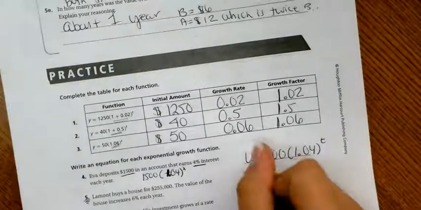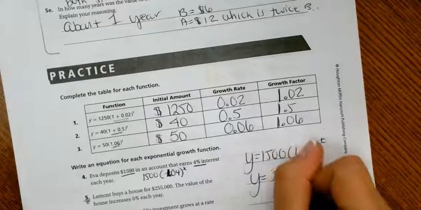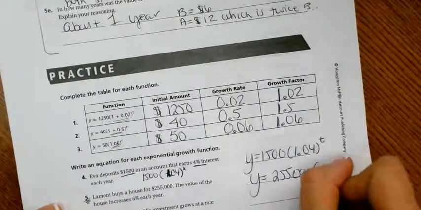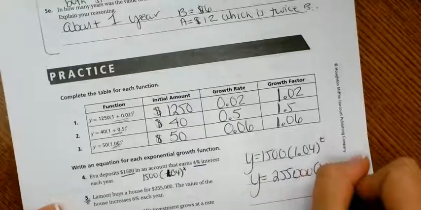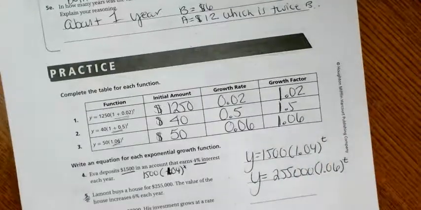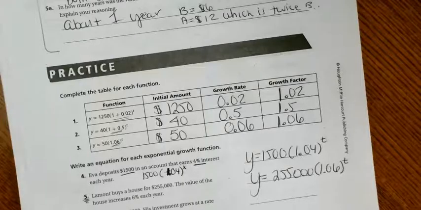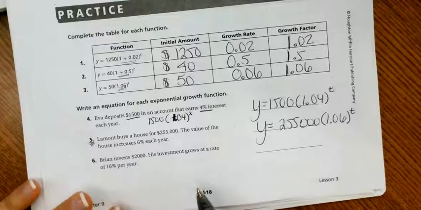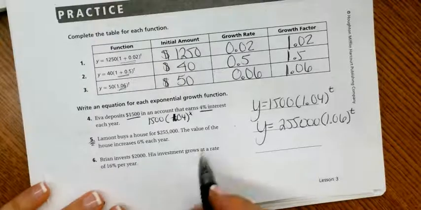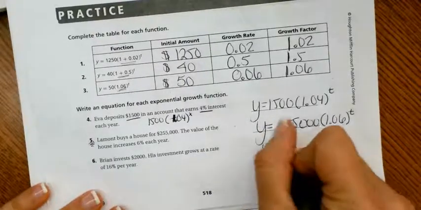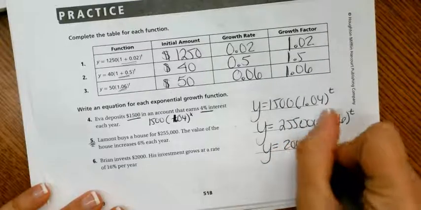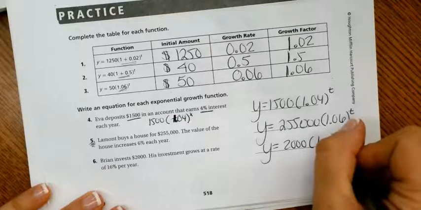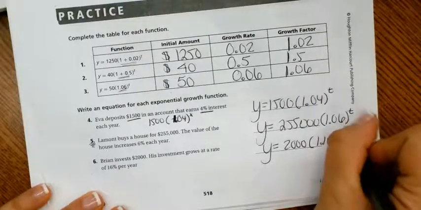Y equals 255,000 times 1.06 to the number of years. Brian invests $2,000. His investment grows at a rate of 16% each year. So Y equals $2,000 times 1.16 to the number of years.